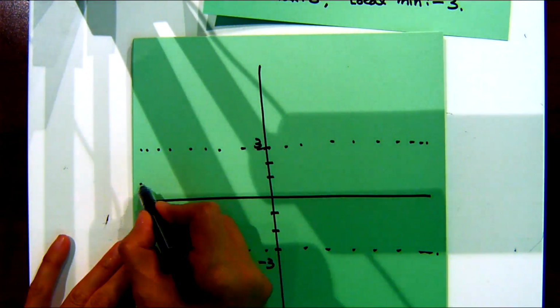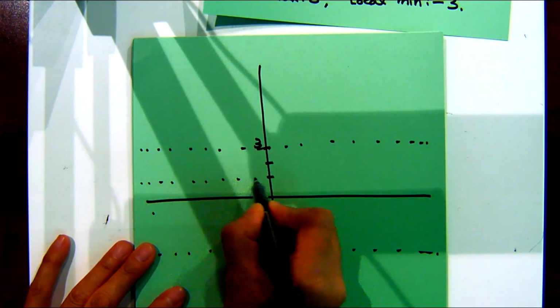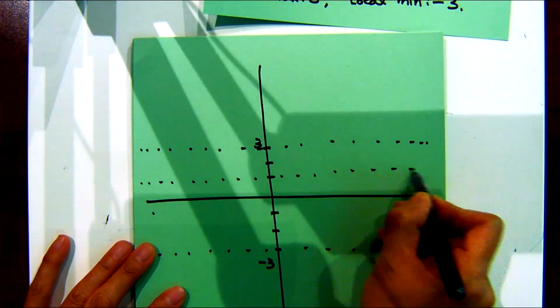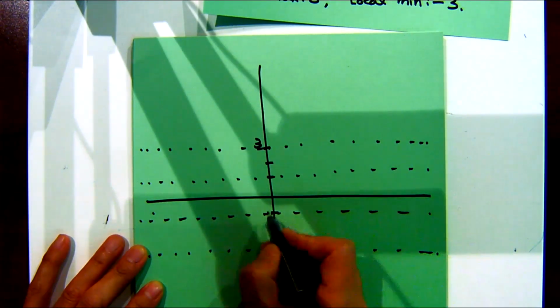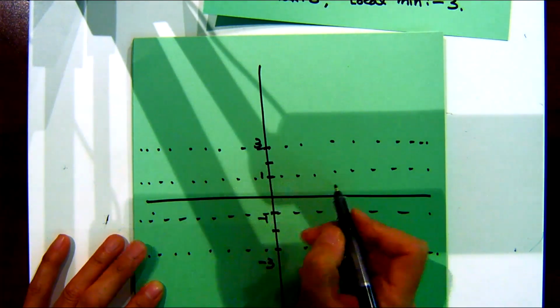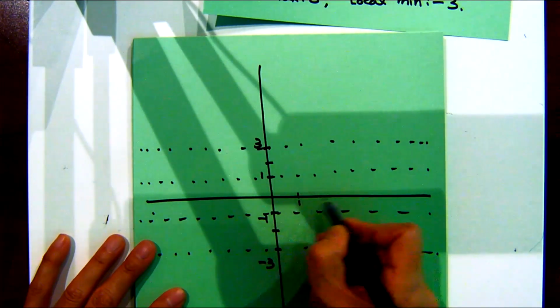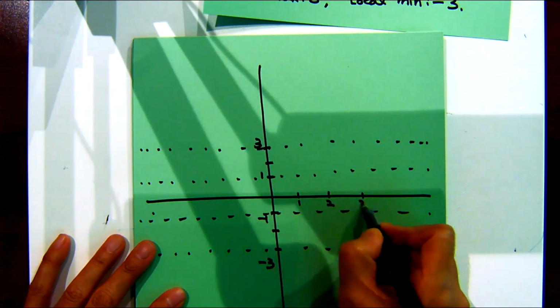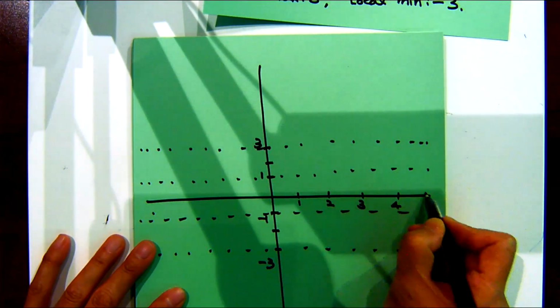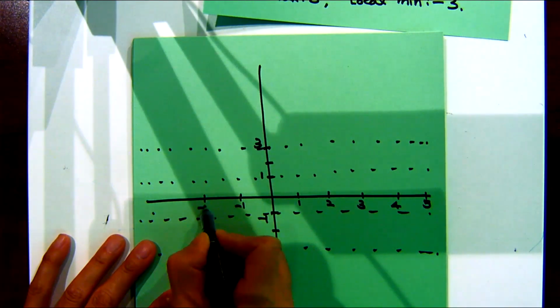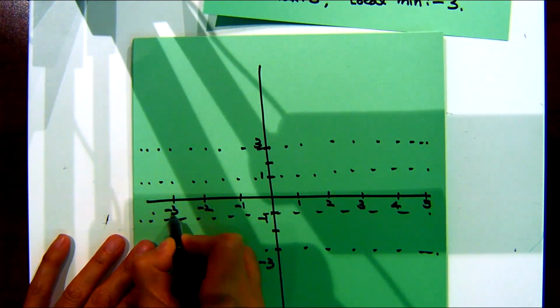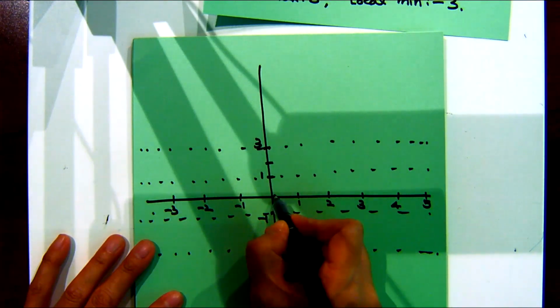Sine function is bounded by 1 and -1. This is -1. This is 1. And 1, 2, 3, 4, 5, -1, -2, -3, and so on. This time we are thinking about the sine function.